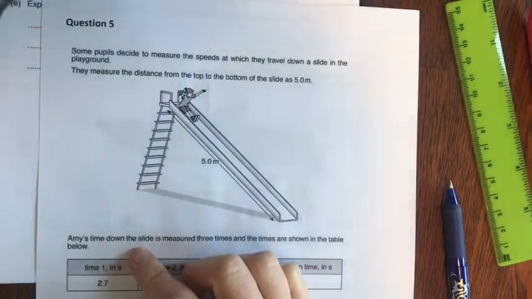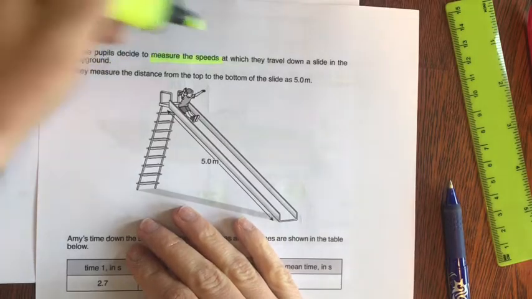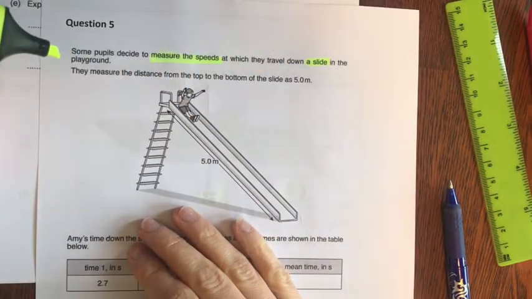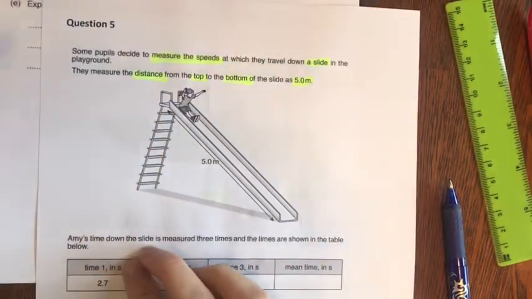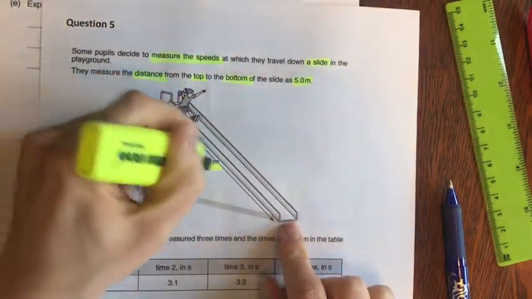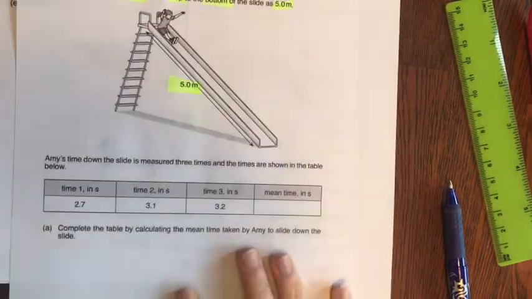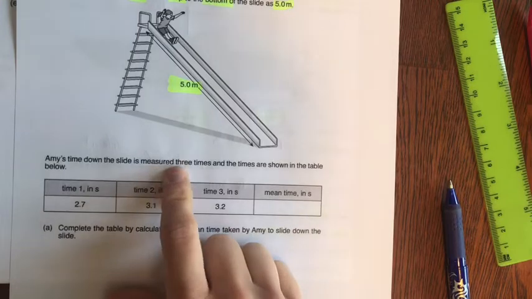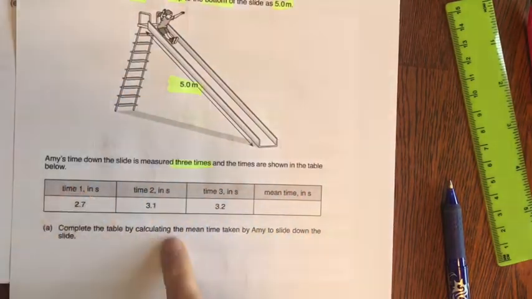Question 5. Some pupils decide to measure the speeds at which they travel down a slide in the playground. They measure the distance from the top to the bottom of the slide as 5 meters. So it's shown on here, 5 meters. So again, I'd always highlight my diagram. Amy's time down the slide is measured 3 times, and the times are shown in the table below. Here we go.